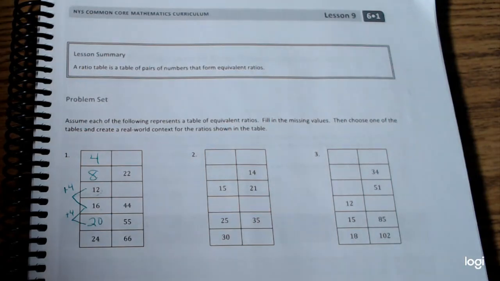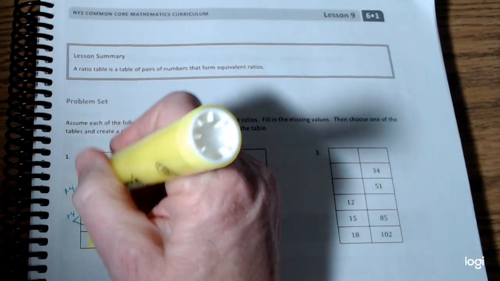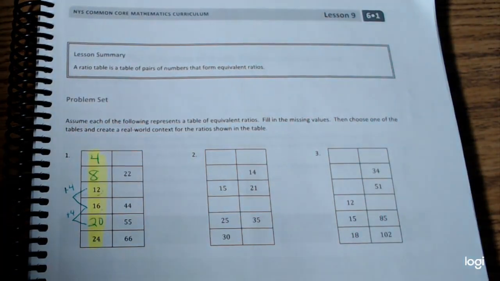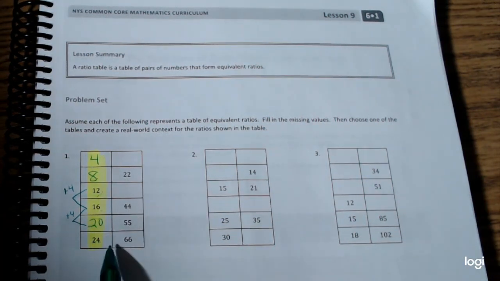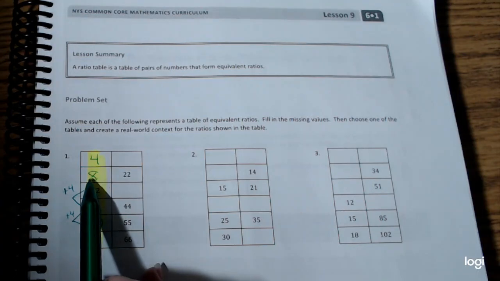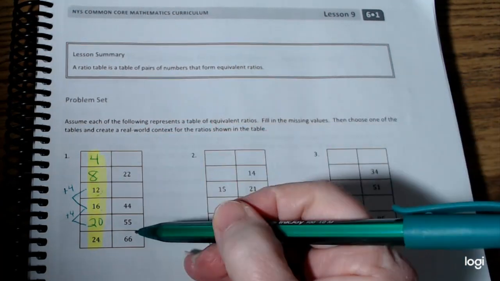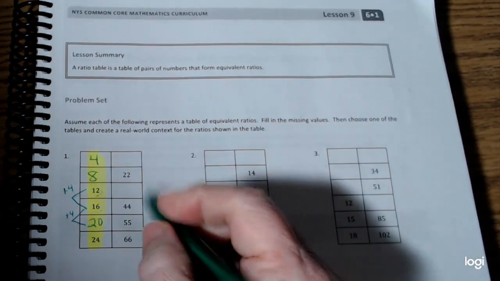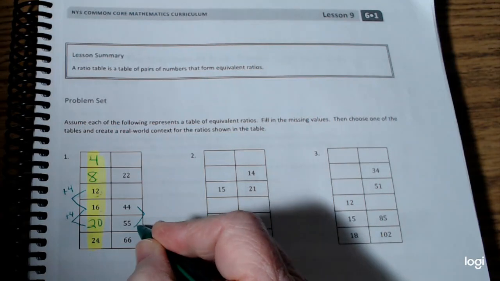I'm going to highlight this as a pattern. We're adding by 4s. Okay, let's look at the other side. Doesn't look like I can go across. And remember, when we go across, we have to multiply. I can't take 8 times anything to get 22. So it looks like we have to find the pattern here. What's nice is I've got some numbers next to each other. 44, 55, 66.